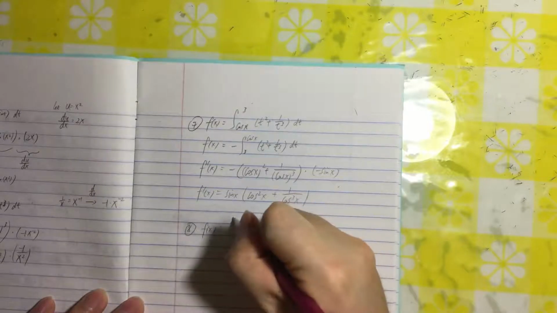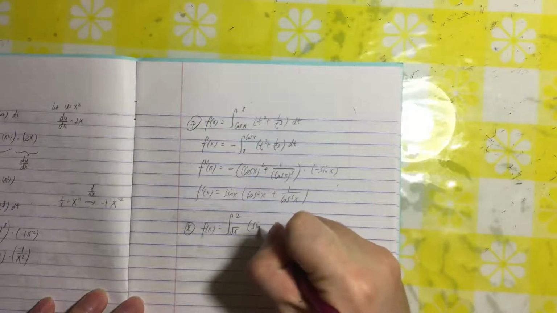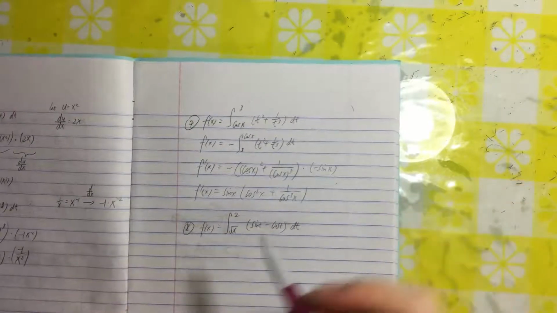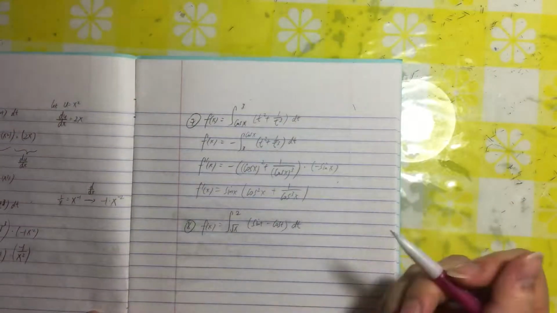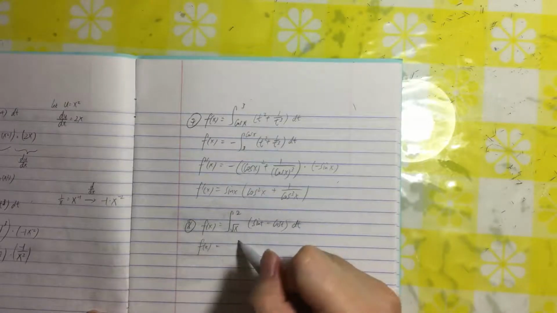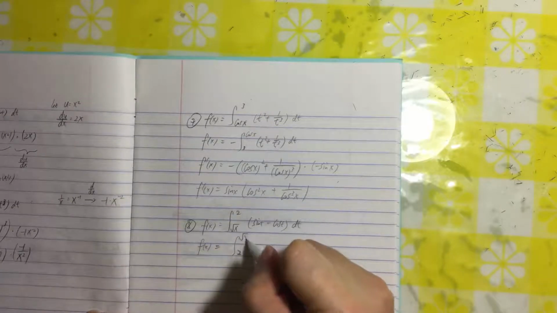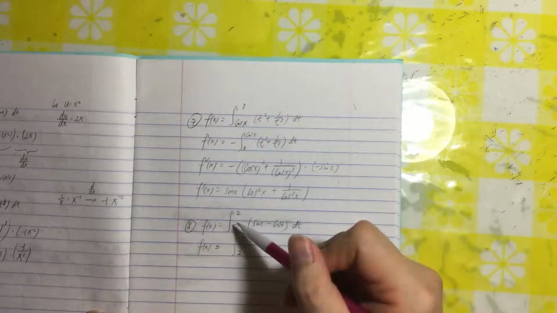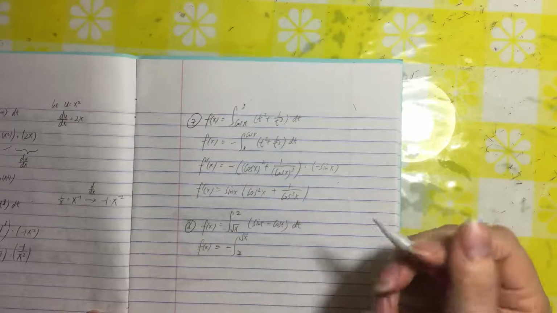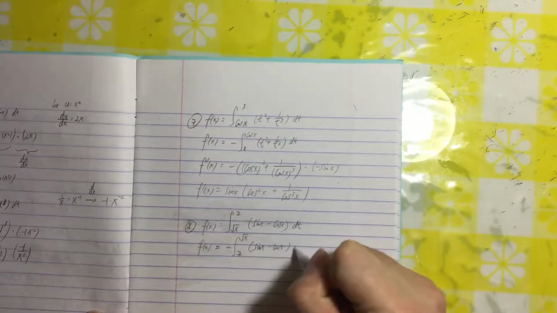F of x is the integral from square root of x to 2 of sine t minus cosine t dt. How do we take derivative from this function? In order to use fundamental theorem, I need to first of all interchange upper and lower limit. Make constant on the bottom and the function of x on the top. And when I change the upper and lower limit, we need to change the sign of the integral. It's positive, we make it negative. Sine of t minus cosine of t dt.